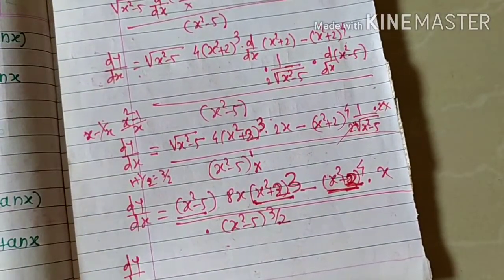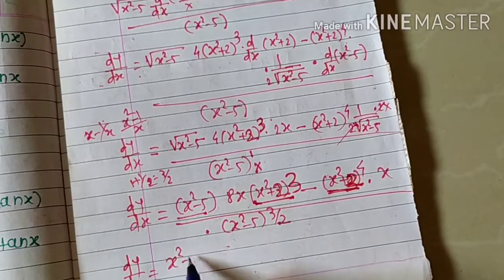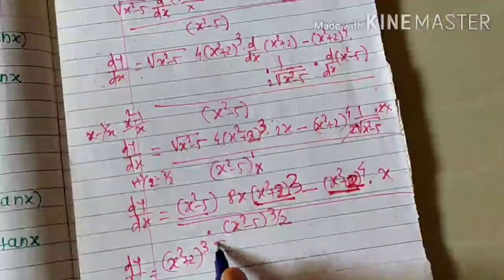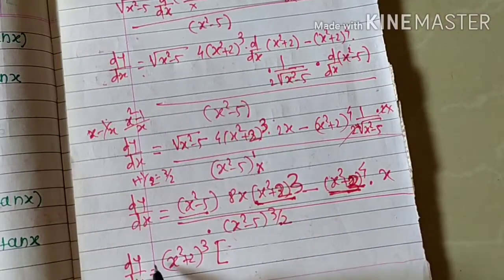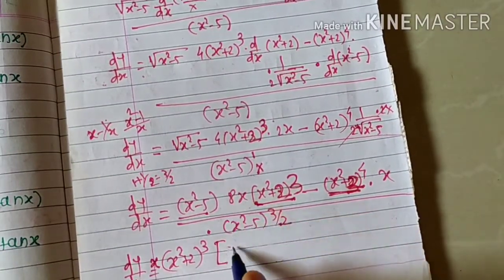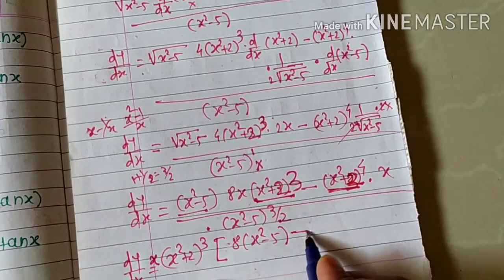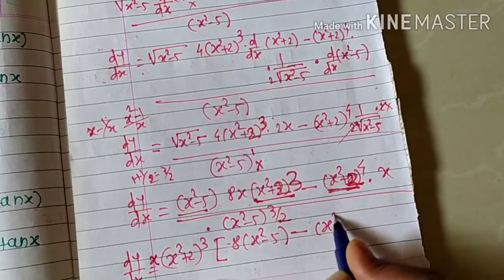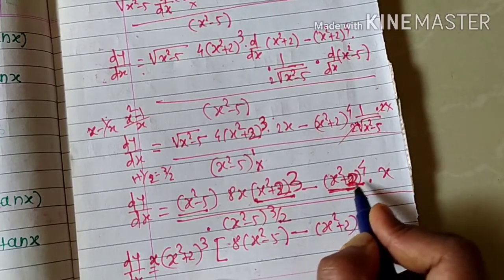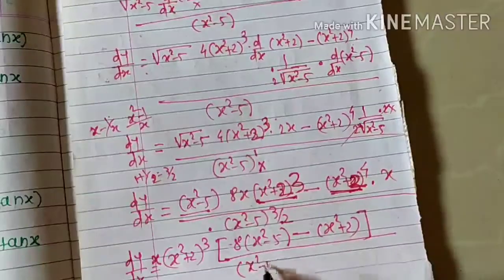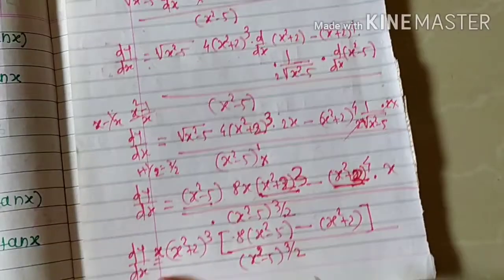Then dy by dx is equal to x square plus 2 raised to power 3, we take outside. The remaining inside is x here, x here also, take this x also outside. The remaining is 8 into x square minus 5, and here minus 10 x square plus 2, 1 power remains, x square plus 2, divided by x square minus 5 raised to 3 by 2.